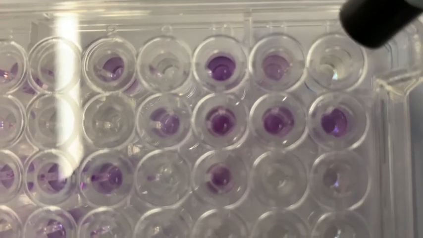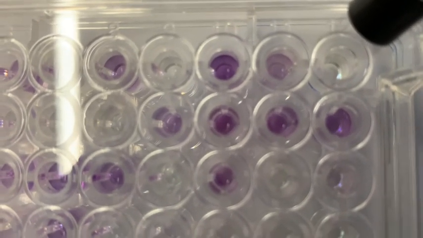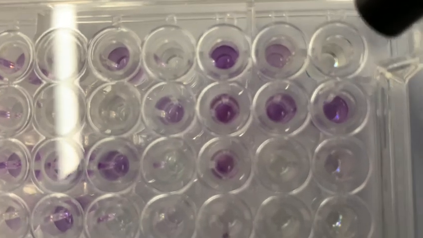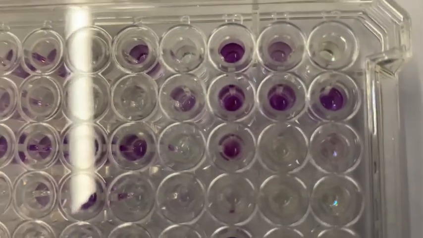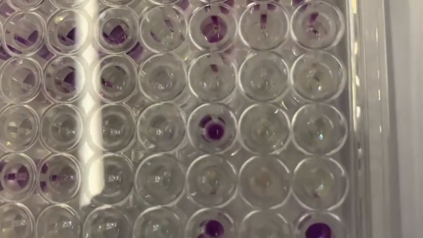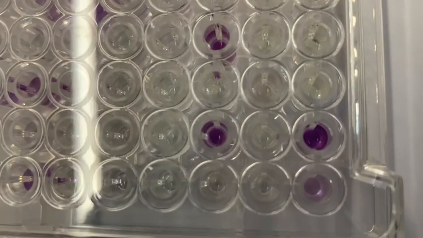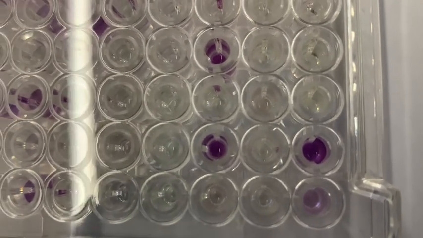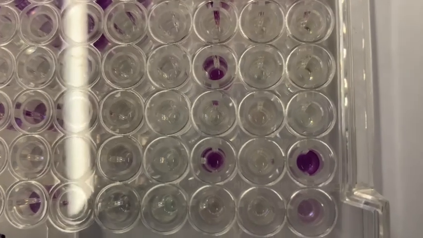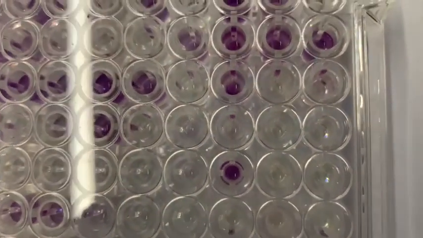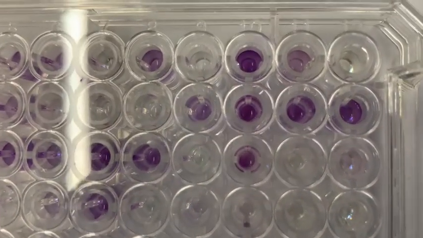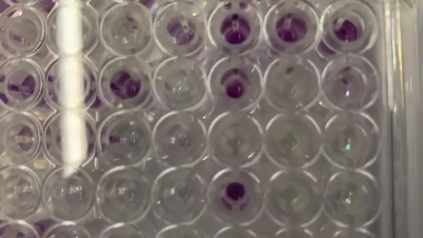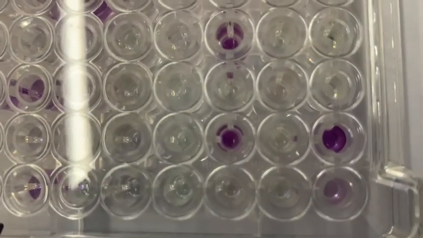Some organisms can grow in pH 5, but this one cannot. And likewise, you just go along and assess whether it's 50% as purple, and that means it's not sensitive to whatever's in the well, or it's negative. In this case, a lot of these are negative.